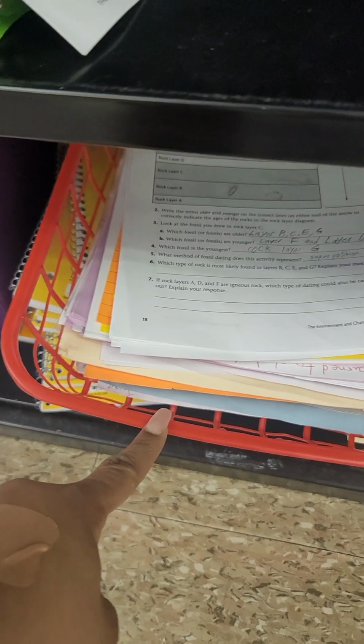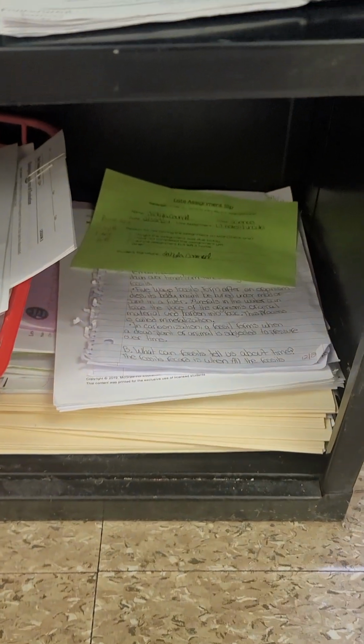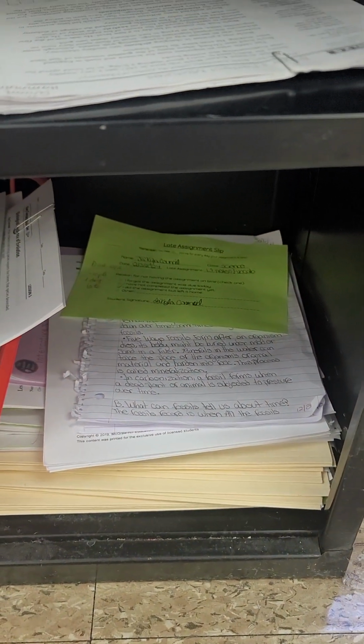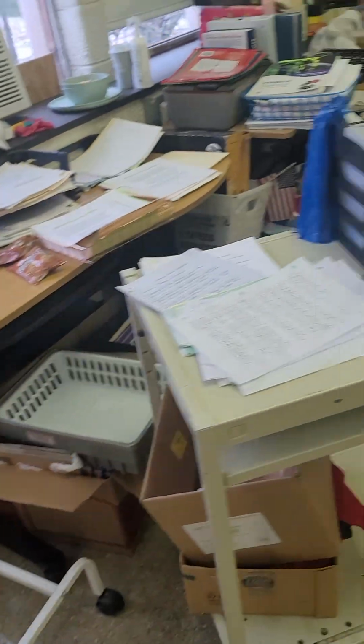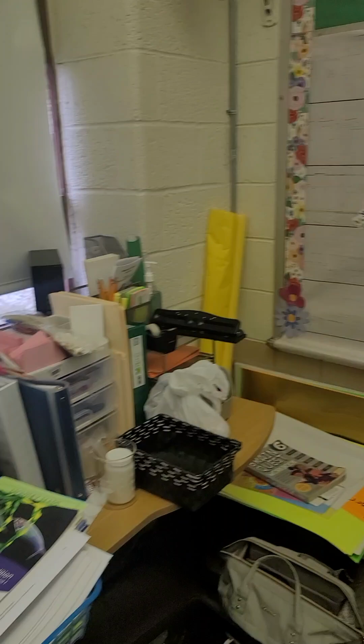Here would be assignments that need to be passed back. It would normally have a basket here, and that shows everything we're doing in the modules. More work passed back, and that's an example. One student turned in an assignment late, and she attached her late slip. So this is kind of the mess behind the desk.